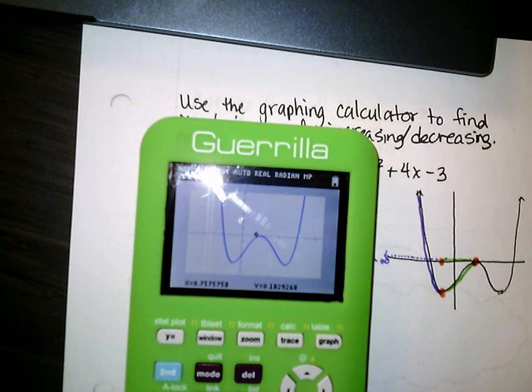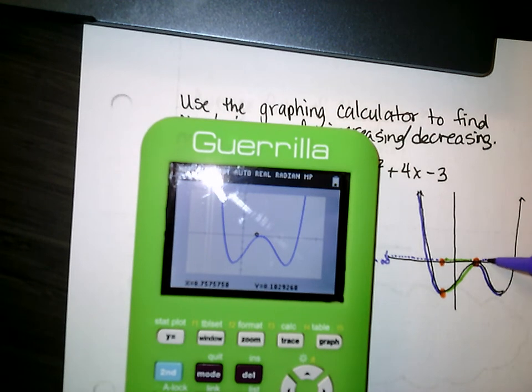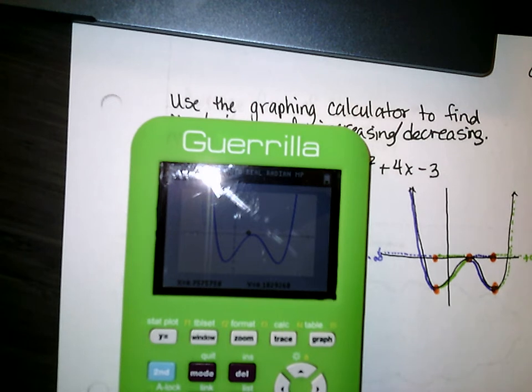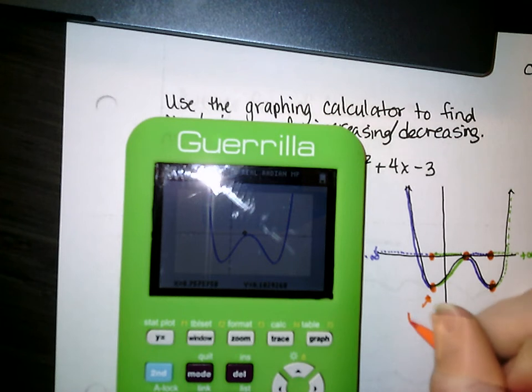And then we're decreasing again, decrease until we get here, whatever that x value is. And then we're increasing again out to positive infinity. So we need to know what those x values are where we have local maxes and local mins. So here is a local min.